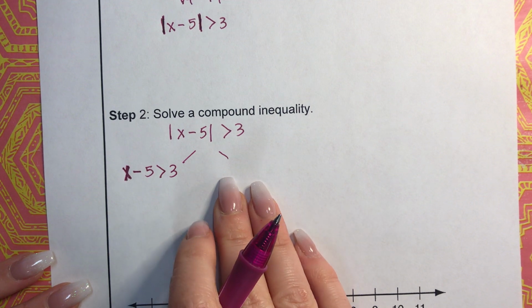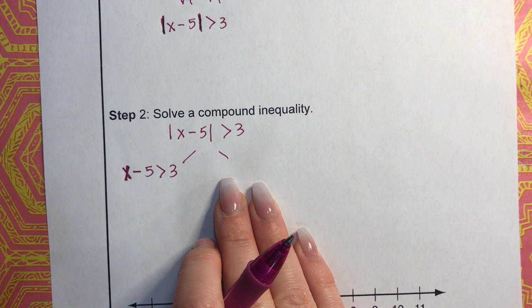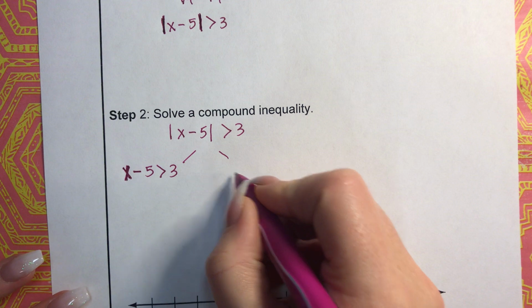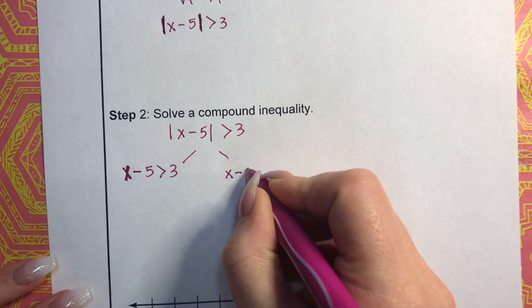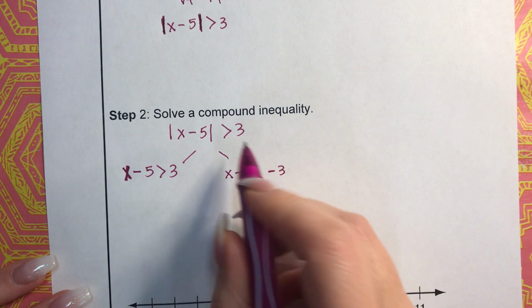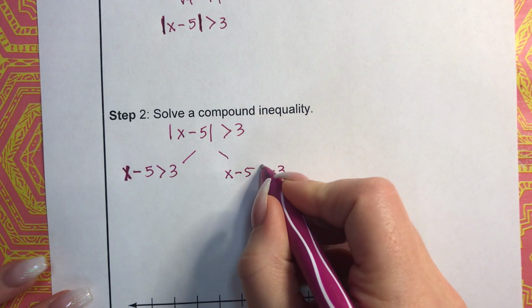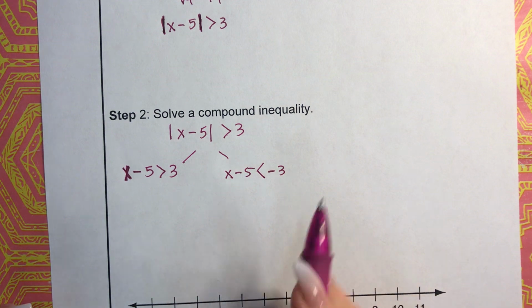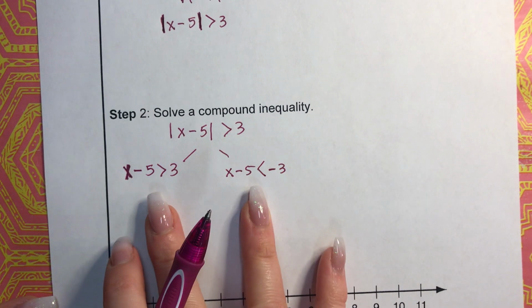The only difference between absolute value inequalities and absolute value equations is that when we write this next one, and we multiply this by -1 making that a -3, we have to go ahead and flip that sign, okay? So that's the only thing that's kind of different. Now we have our compound inequality.